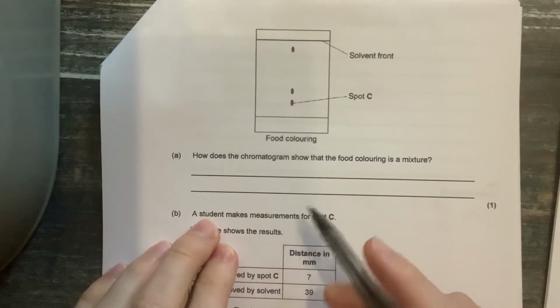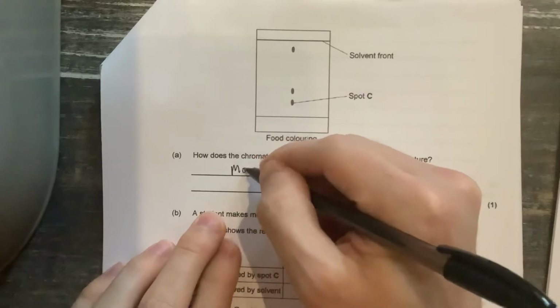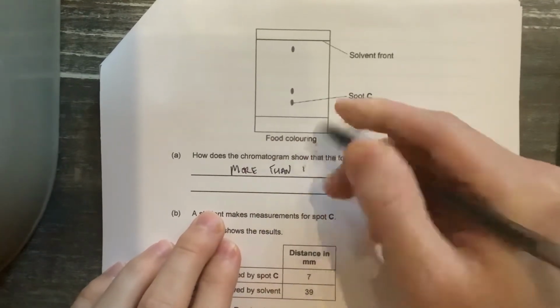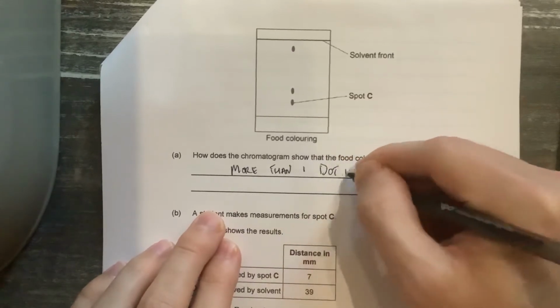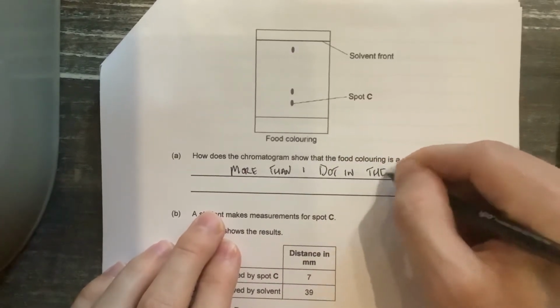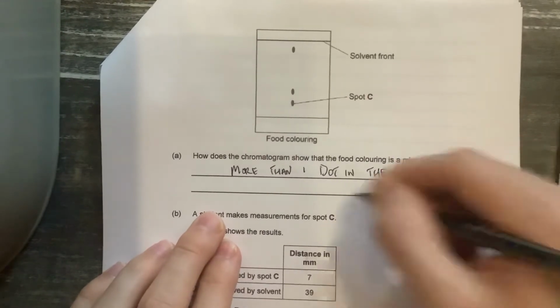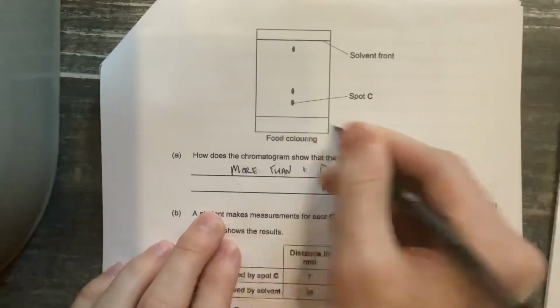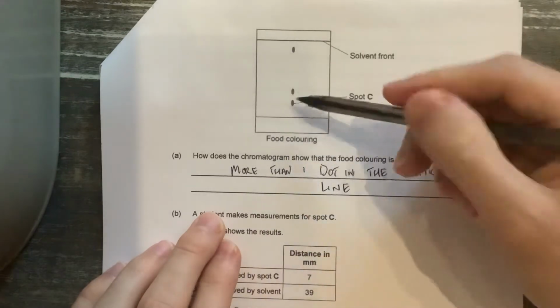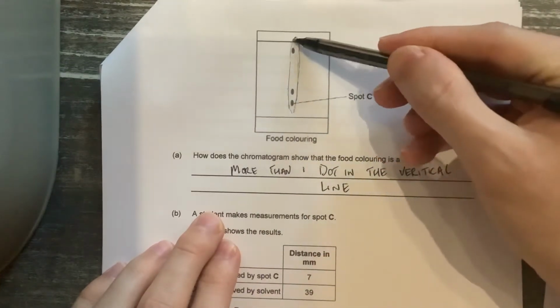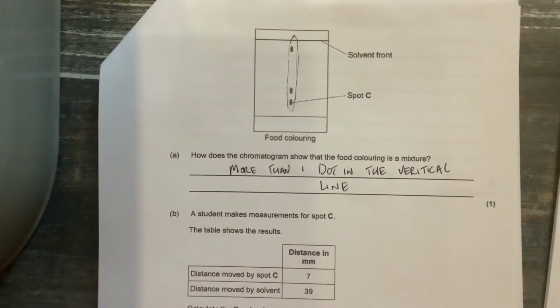The reason is that there is more than one dot in the vertical line. Obviously the horizontal line can have lots of dots. That doesn't mean it's a mixture, but this was all from one sample, so it's a mixture because it contains more than one dot.